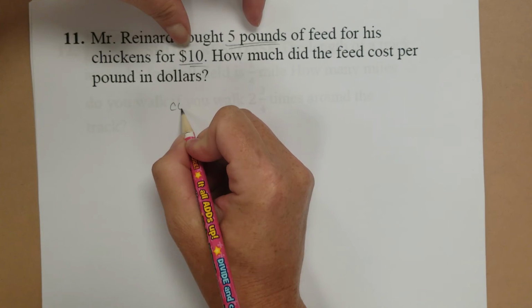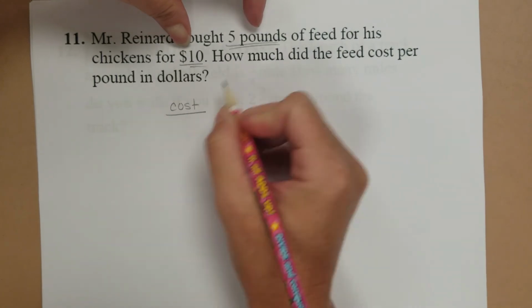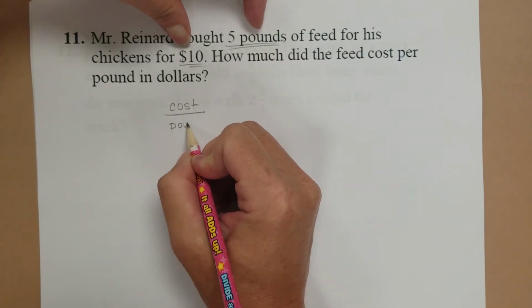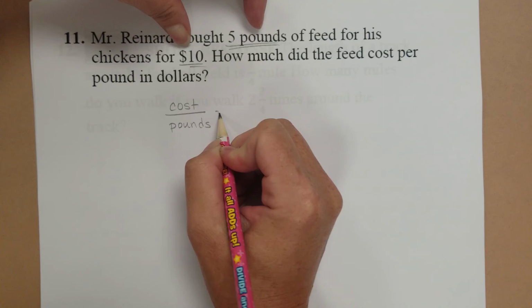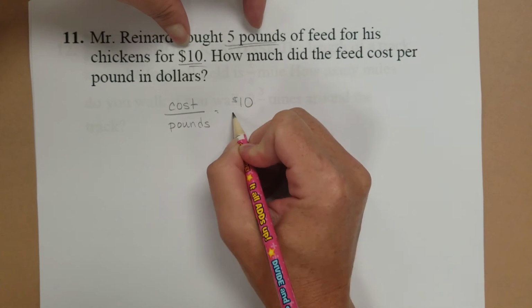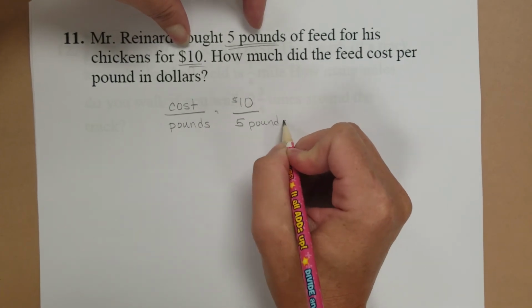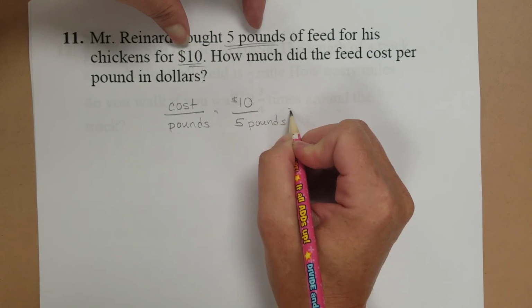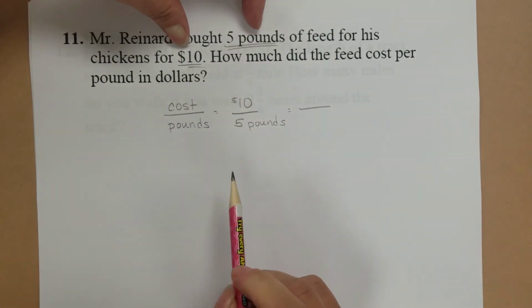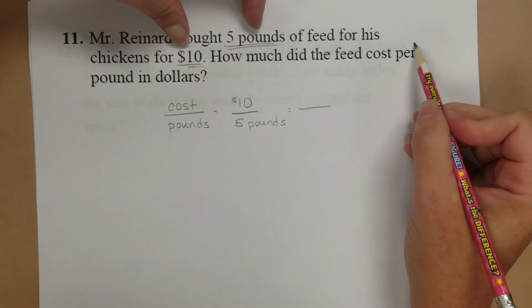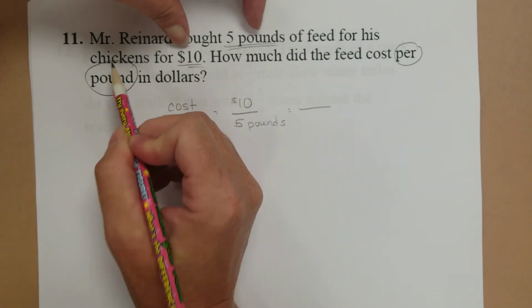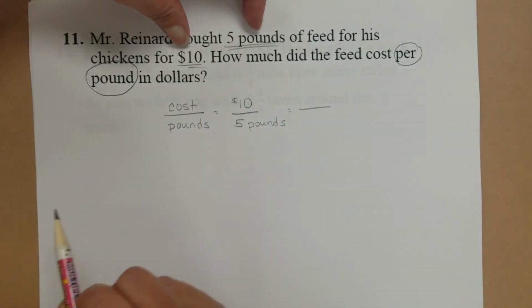So we put the cost over top of, in this case, pounds. So that's $10 for 5 pounds. Our question is asking us how much does it cost per pound? So that means for 1 pound.